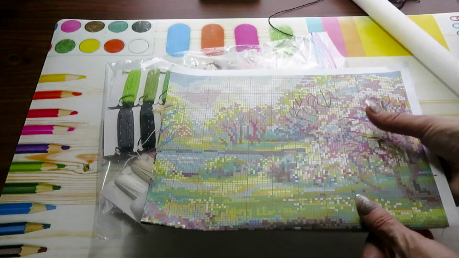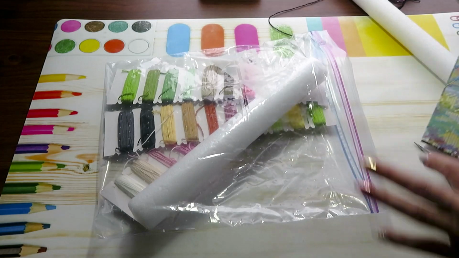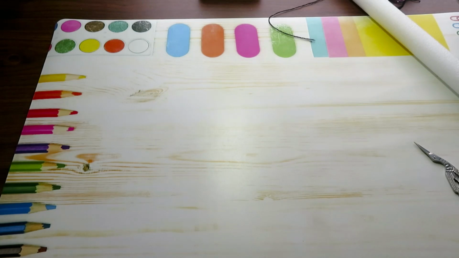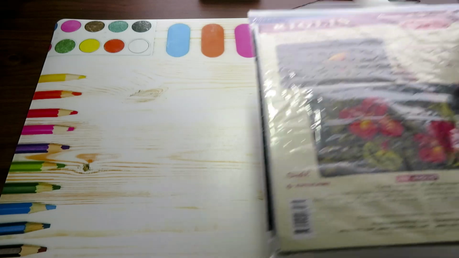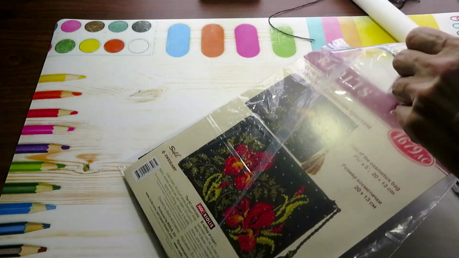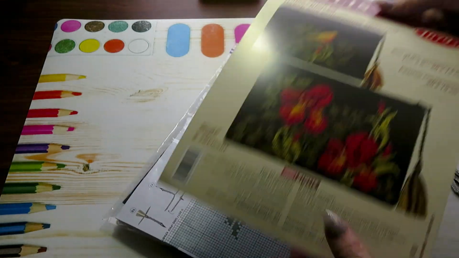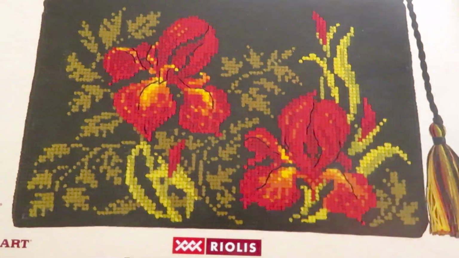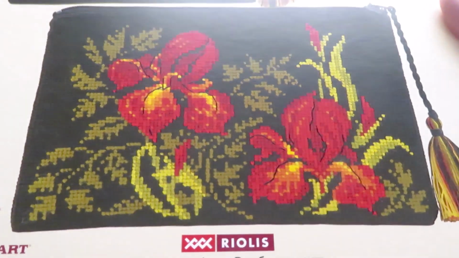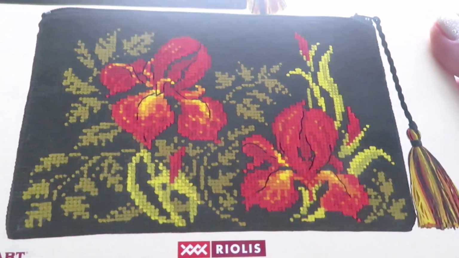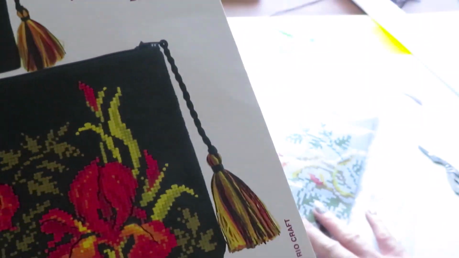So now I'm gonna show you one more piece that I really want to start sometime close maybe to the springtime. It's another beautiful design that I have from Riolis, and that's a purse. I do have a video review about this. It's a beautiful purse like this. I love those flowers, and I'm just thinking if I want to do this with threads or I want to do this with beads.